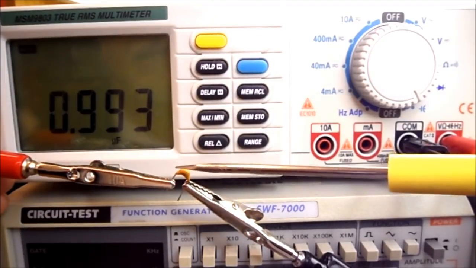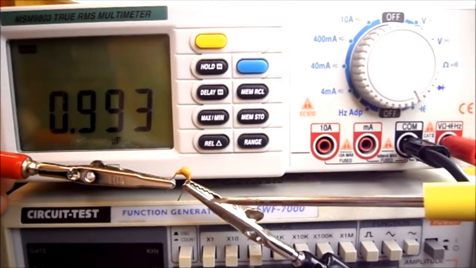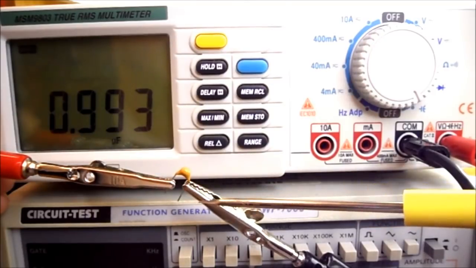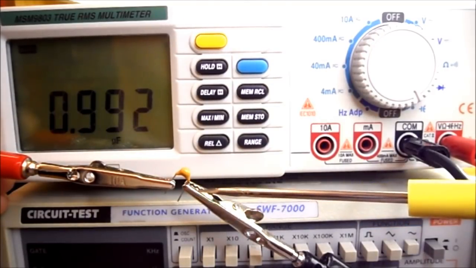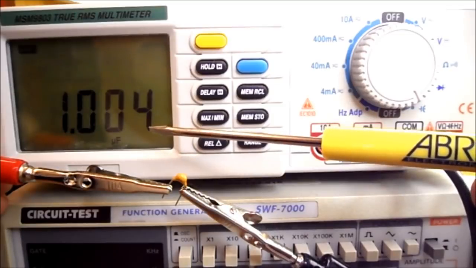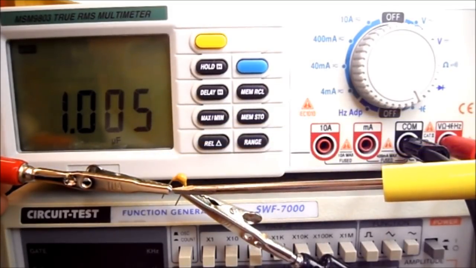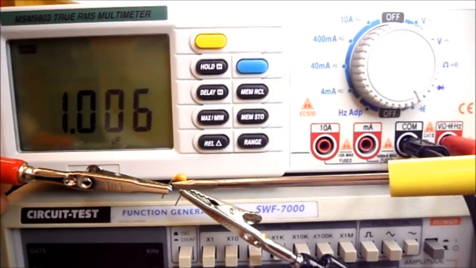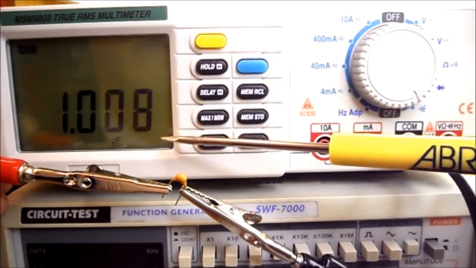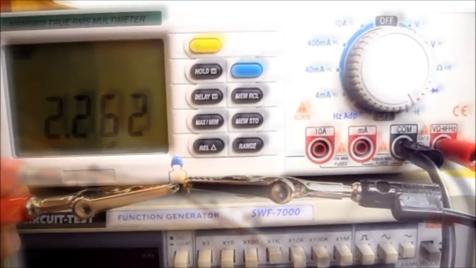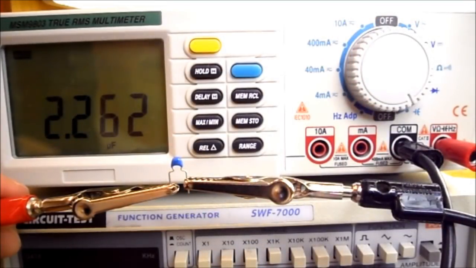Make sure that you use alligator clips and do not touch the metal parts of your alligator clips because it will affect the amount of capacitance. Now you might have to wait for the meter to stop working on the capacitor, but you can see my capacitor reads 1.008 microfarads. And my 2.2 microfarad capacitor reads 2.262 microfarads.